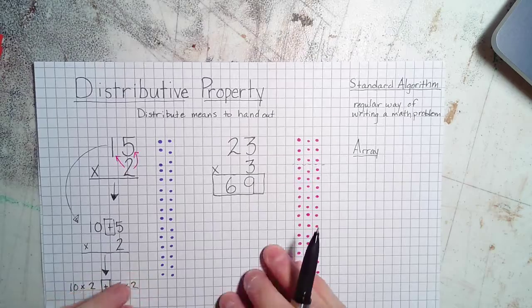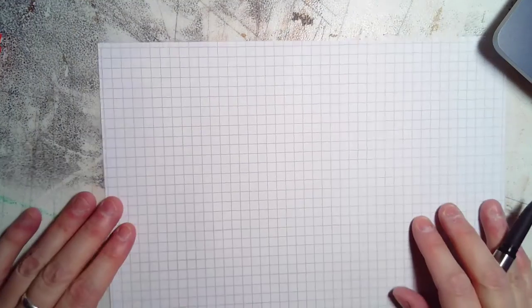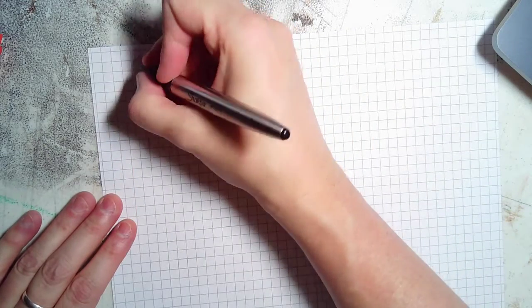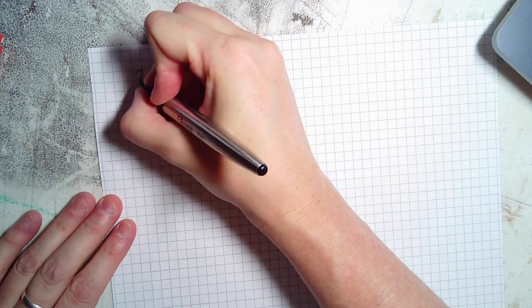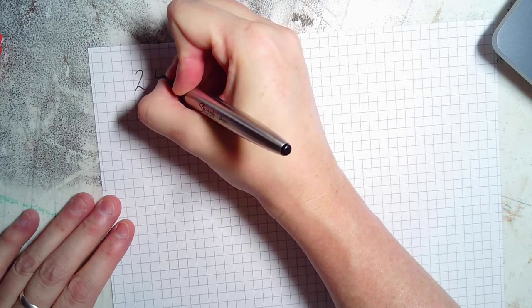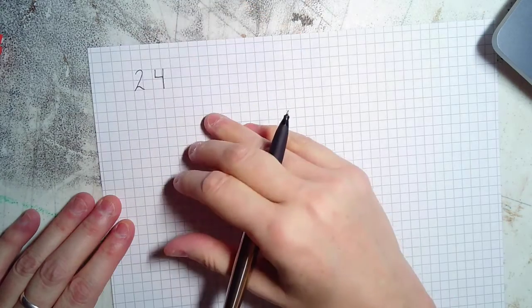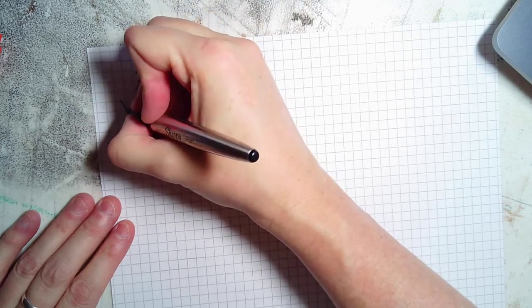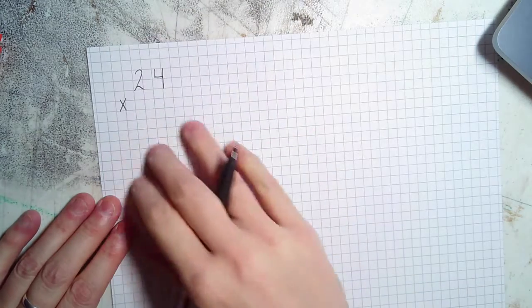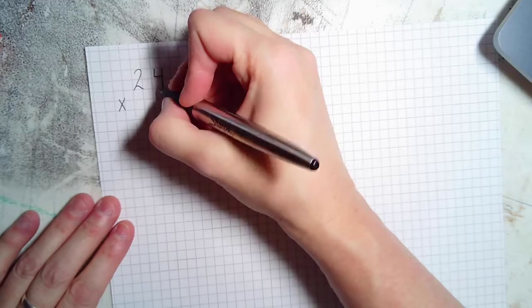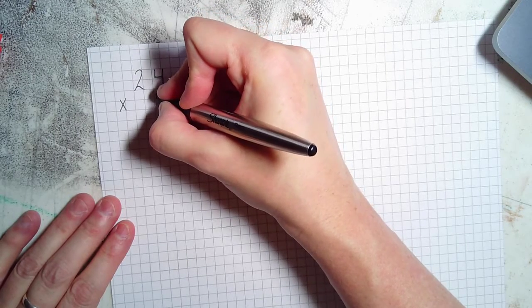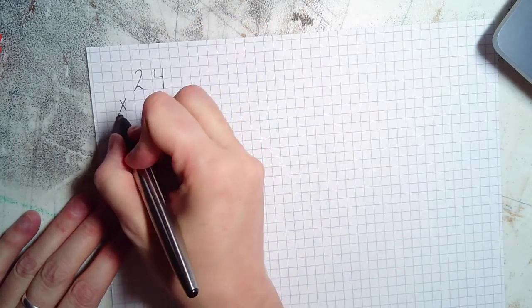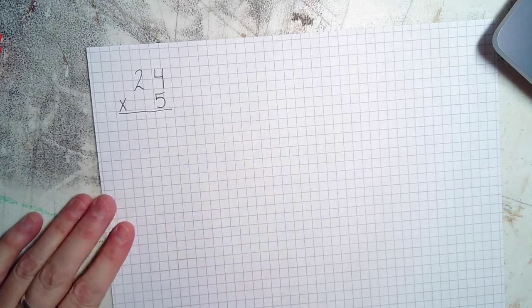So let's try this again, okay? This time, let's do 24, okay? And notice I'm giving my numbers room. In multiplication, that's important because as we increase our digits, you're going to see that it impacts how we add things together. So let's do 24 times 5. I think that's a good one to practice.